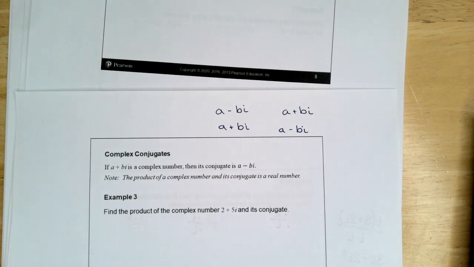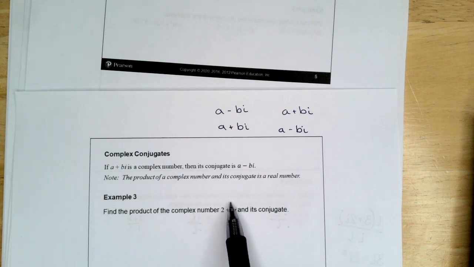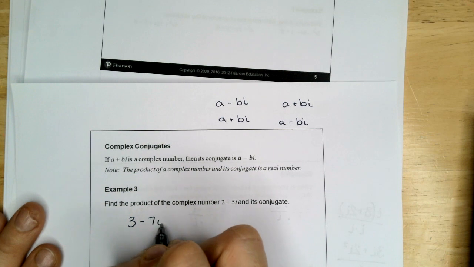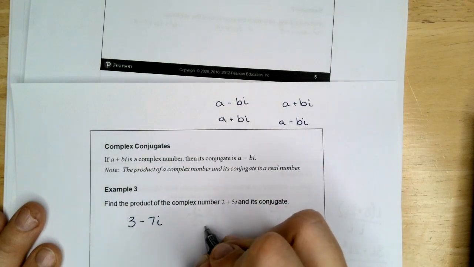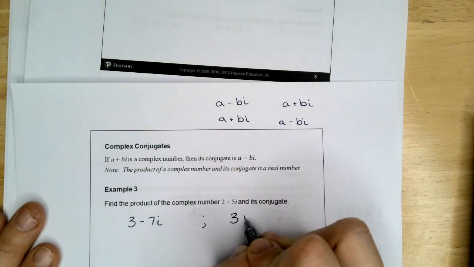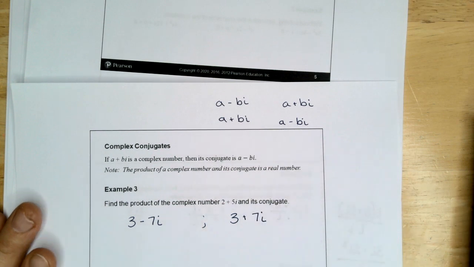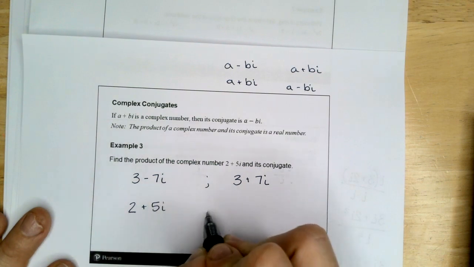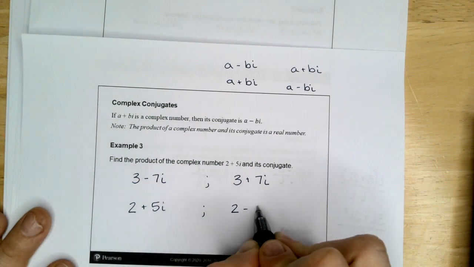It's the same binomial of 2 and 5i, but there's an opposite sign between the two binomials. If it was 3 minus 7i, the complex conjugate would be 3 plus 7i, right? If it's 2 plus 5i, the complex conjugate is going to be 2 minus 5i.